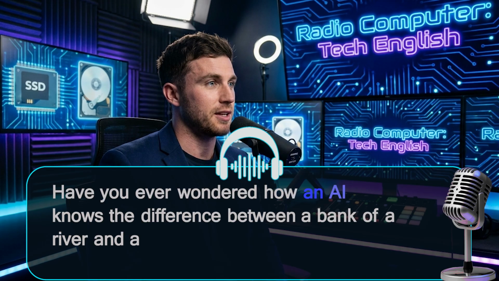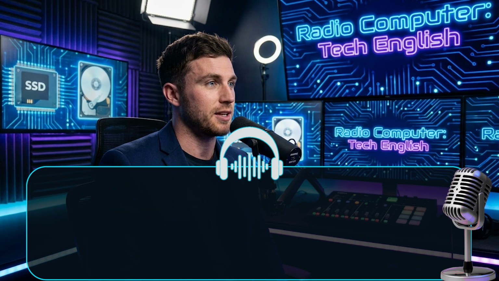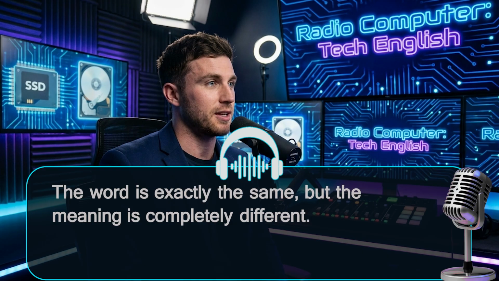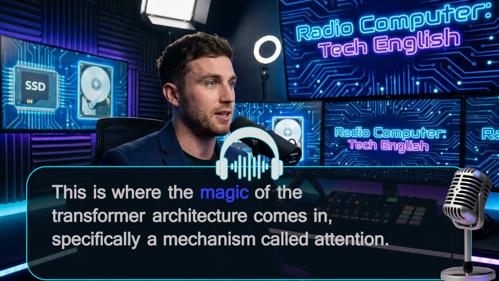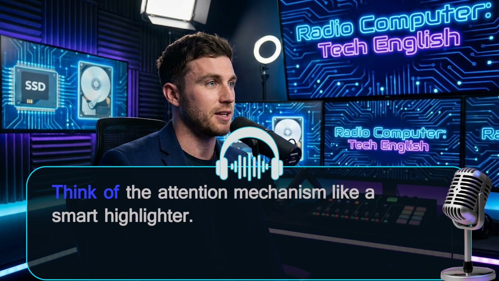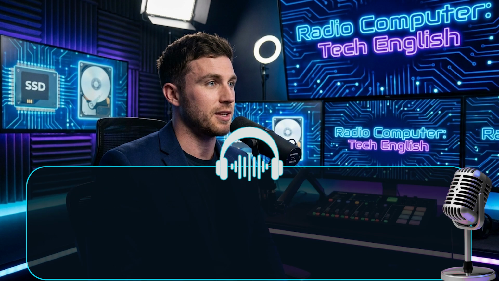Have you ever wondered how an AI knows the difference between a bank of a river and a financial bank? The word is exactly the same, but the meaning is completely different. This is where the magic of the transformer architecture comes in, specifically a mechanism called attention. Think of the attention mechanism like a smart highlighter.